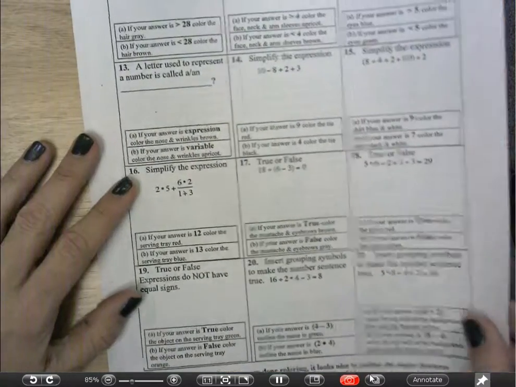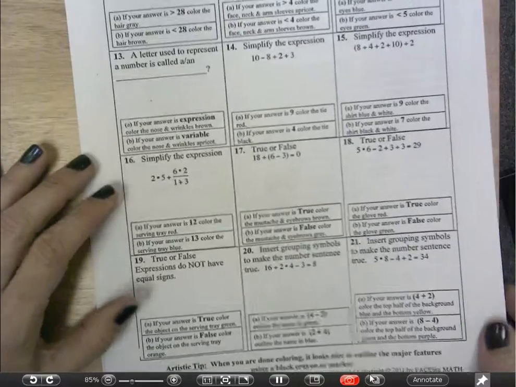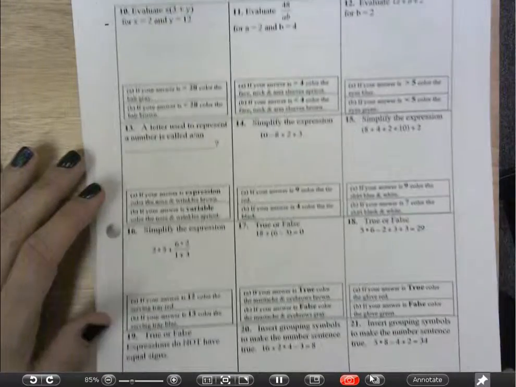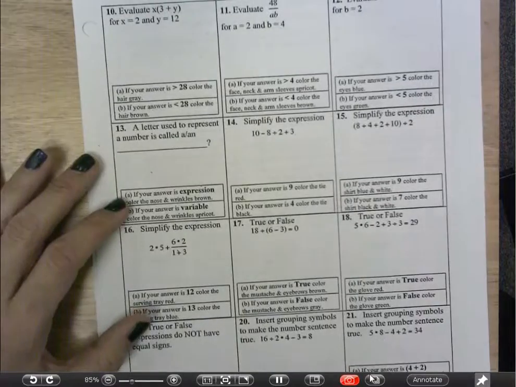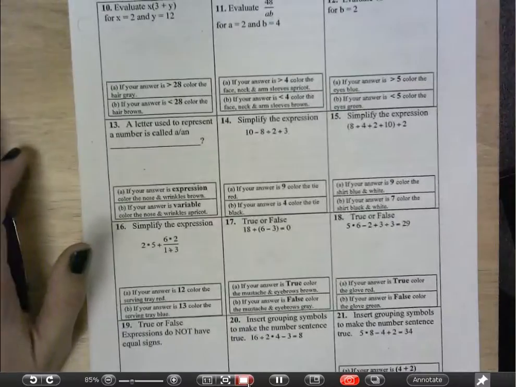Again, you know how to do everything on here except for maybe the evaluating, but it's just a matter of substituting and then solving following the order of operations.